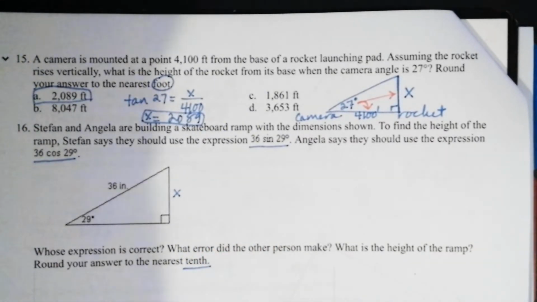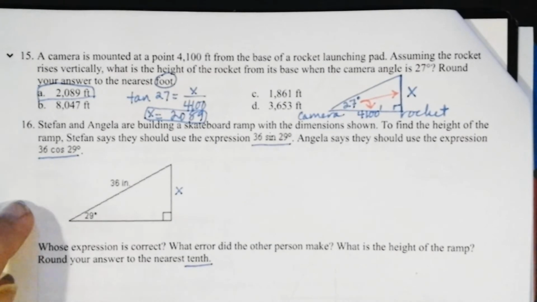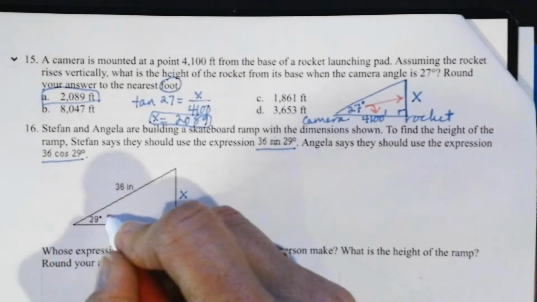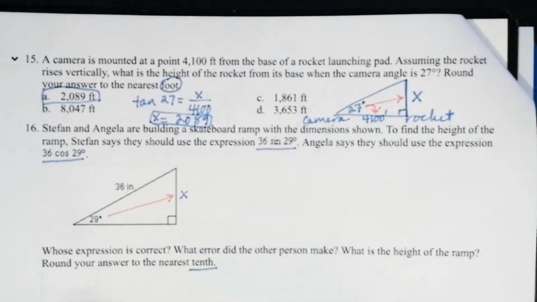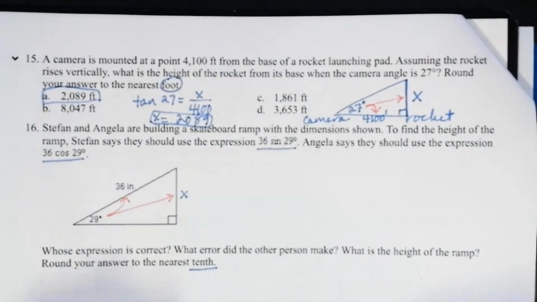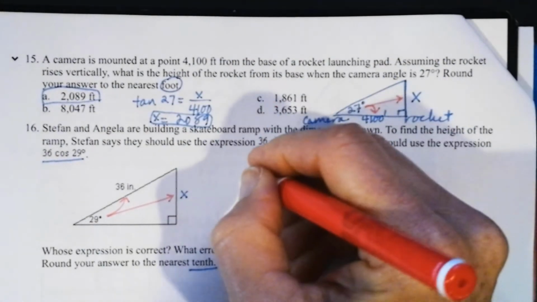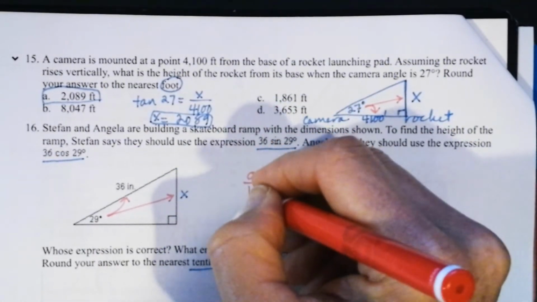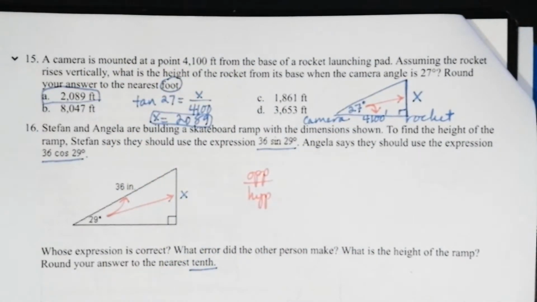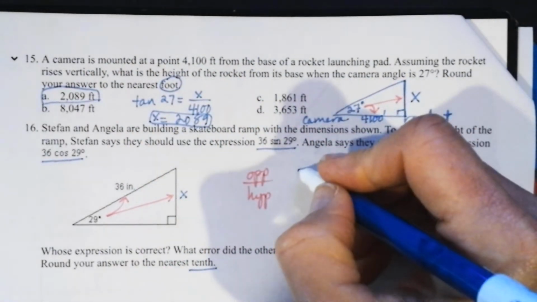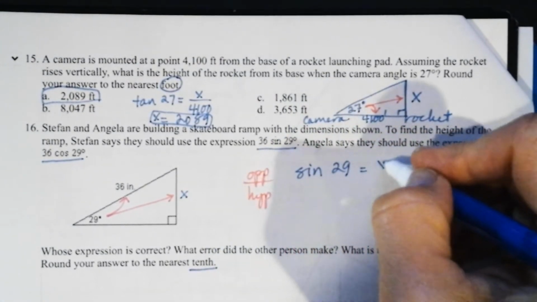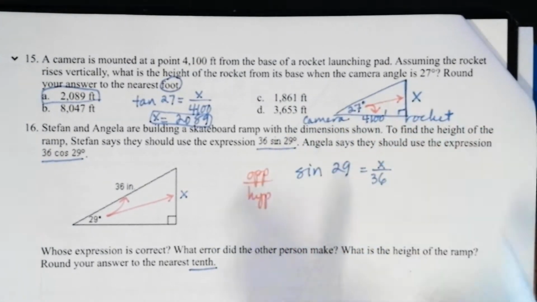So, again, I'm looking at what I have in the picture. I have this angle. Here's my opposite side. Here's my hypotenuse. So I need opposite over hypotenuse. And that, of course, is sine. So you need sine of 29 equals x over 36.